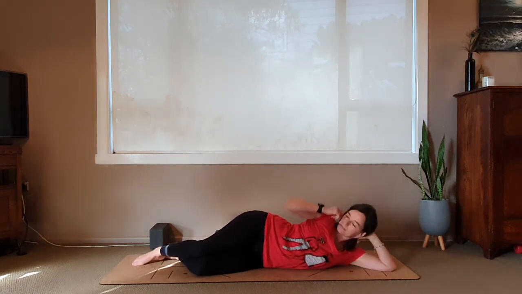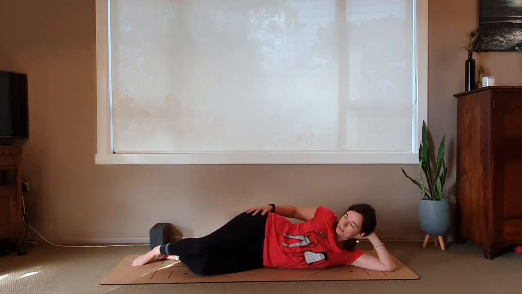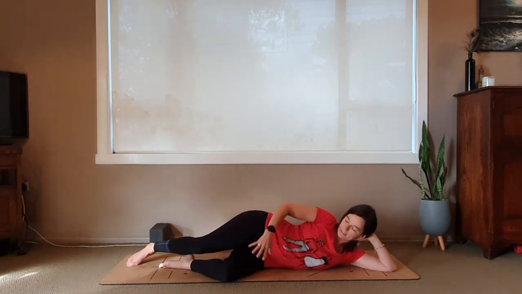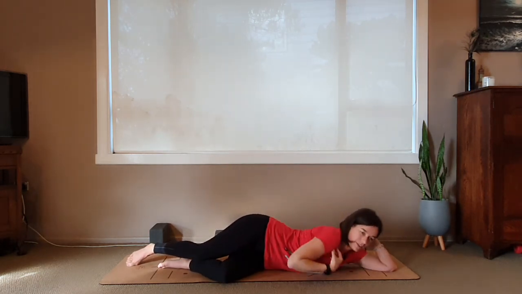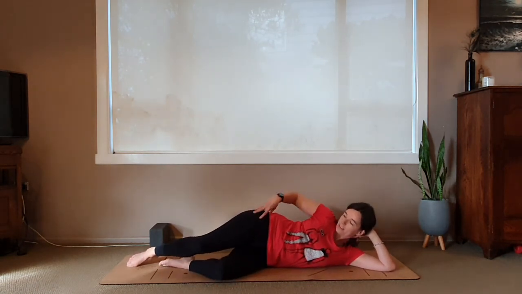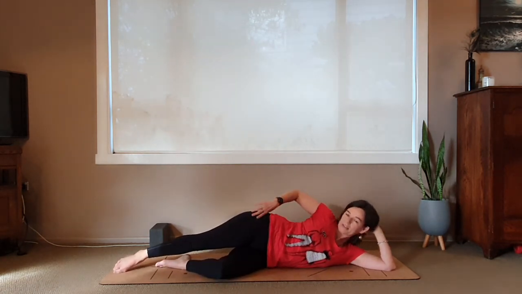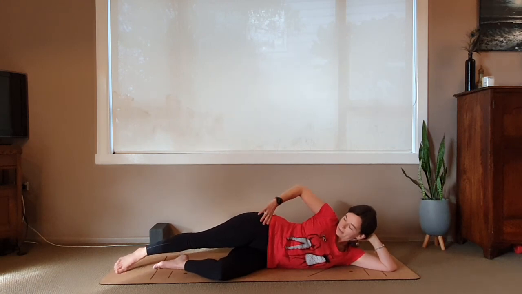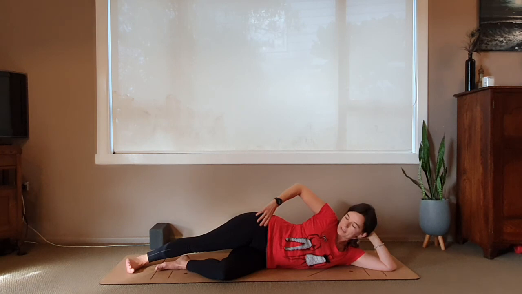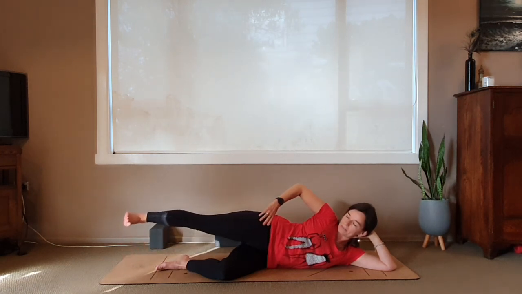Okay, so we'll start off by just bending your bottom knee just to support you, and you are wanting to make sure that you're not rolling forwards or rolling backwards, so even if you can just stack, keeping length through the spine. Okay, and then you can just push out through the sole of your left leg. And you're going to just slowly start to lift the leg up.